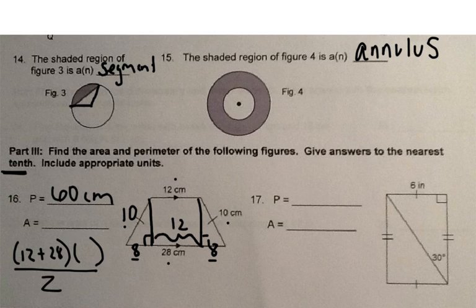Now, some of you might remember from when we were studying Pythagorean theorem, the Pythagorean triple, 6, 8, 10. If you do, then you are a step ahead because you already know that the altitude of this trapezoid is 6. But let's say you didn't remember that pattern.